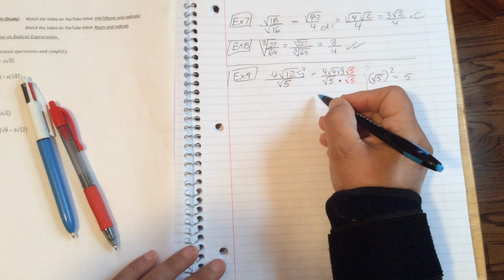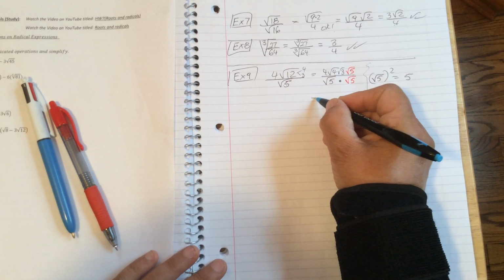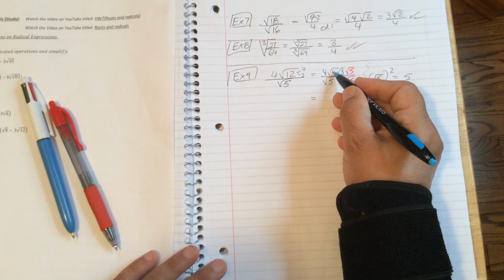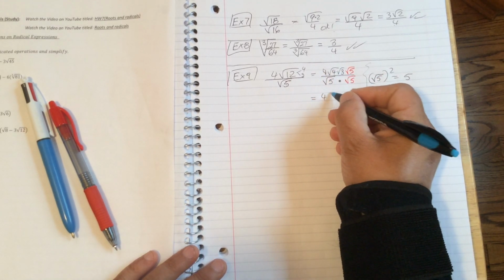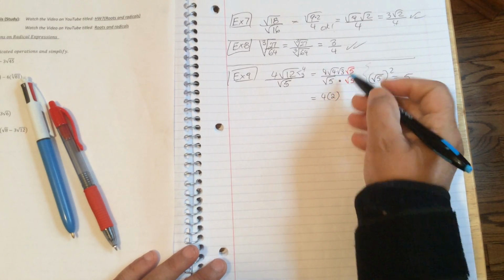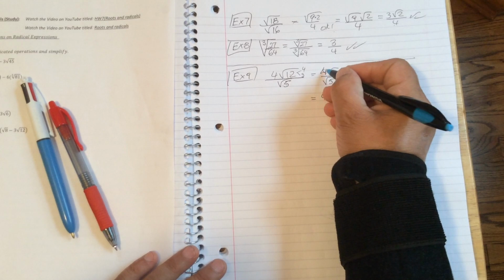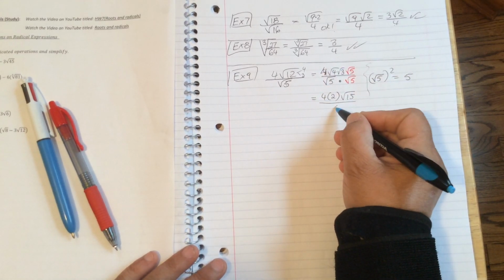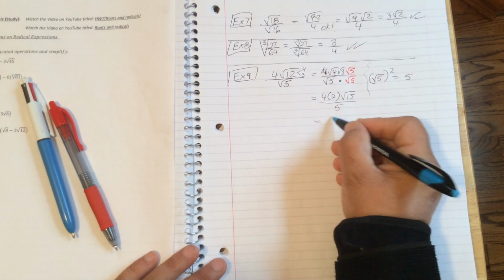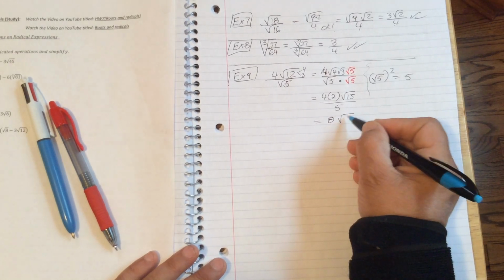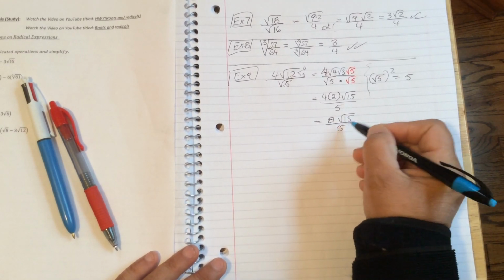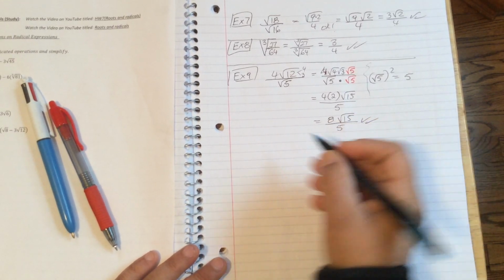Okay, so I have 4 times 2, and 3 times 5 is 15 over 5, which is 8 times the square root of 15 over 5. So again, do not simplify.